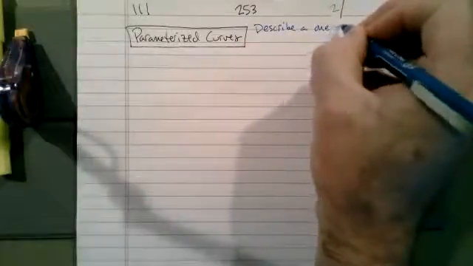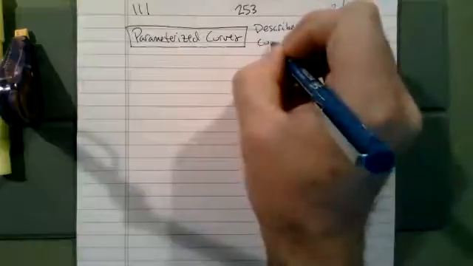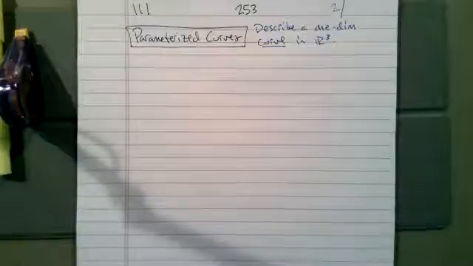So here's what we want to do. We want to describe a one-dimensional curve in R3. So we need a new mechanism to describe a one-dimensional curve in R3.